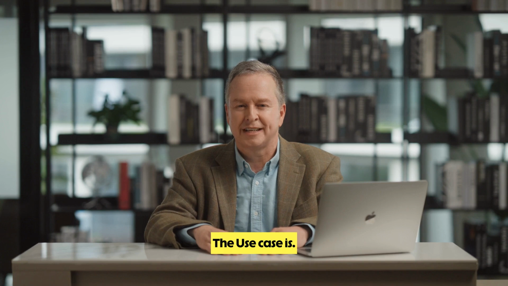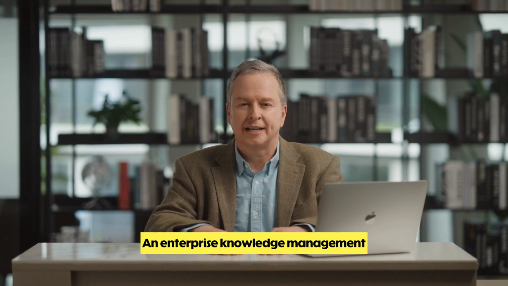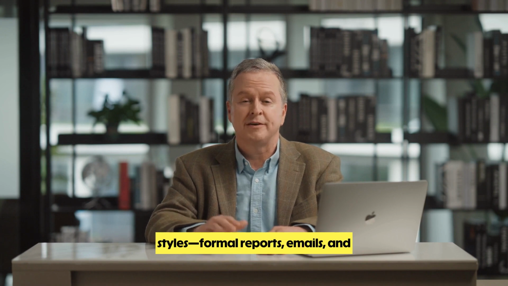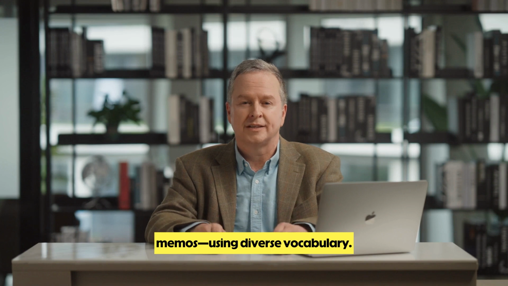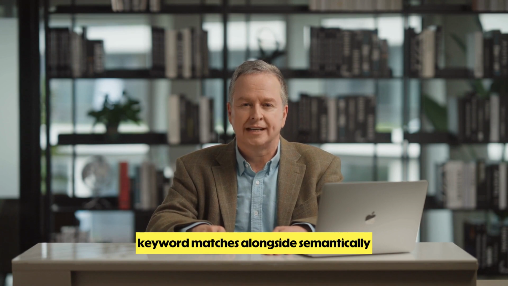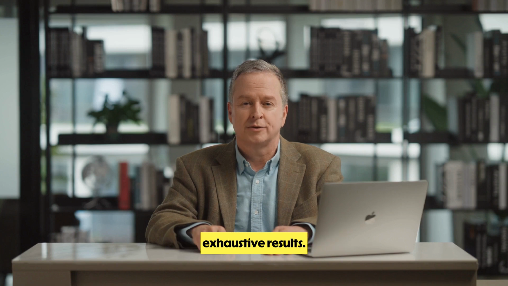The use case is an enterprise knowledge management system where employees search documents stored in various styles, formal reports, emails, and memos, using diverse vocabulary. Hybrid retrievers pull exact keyword matches alongside semantically relevant documents to provide exhaustive results.